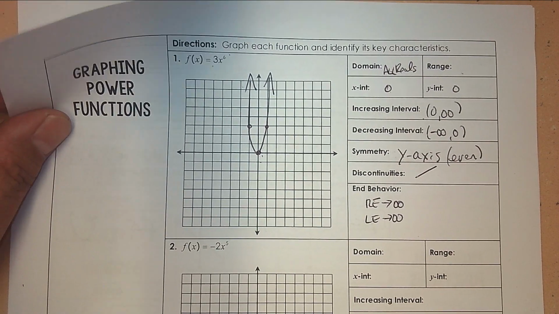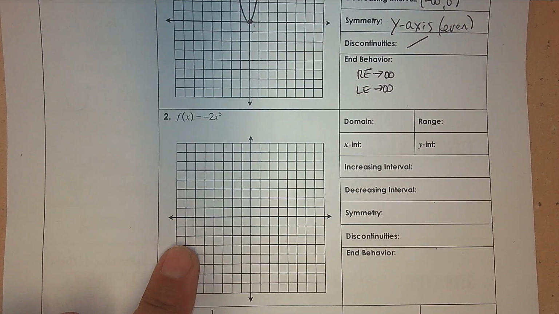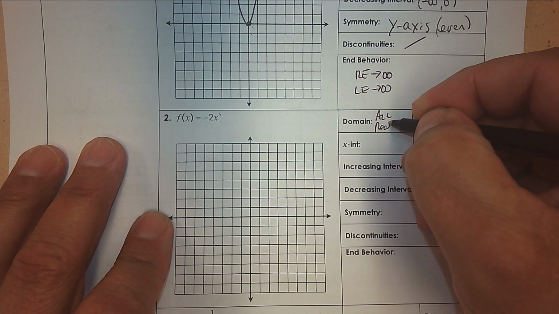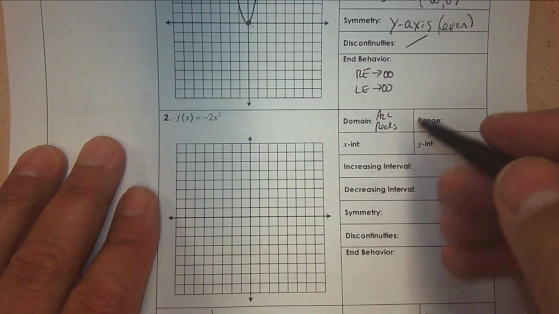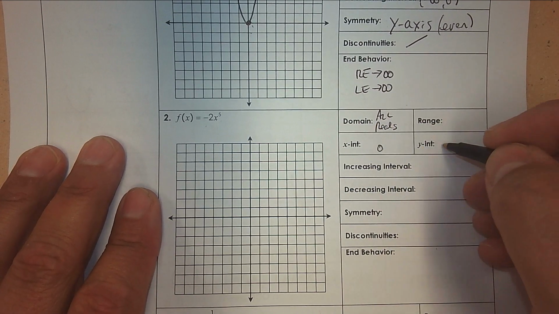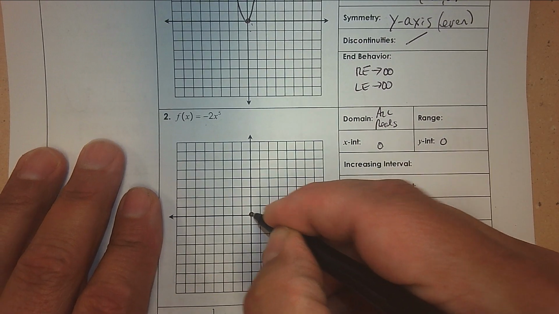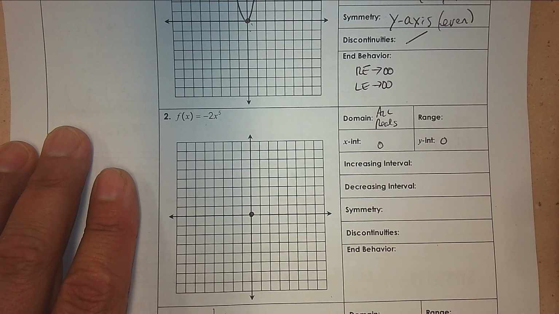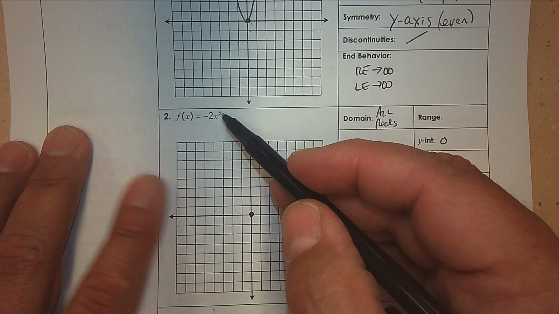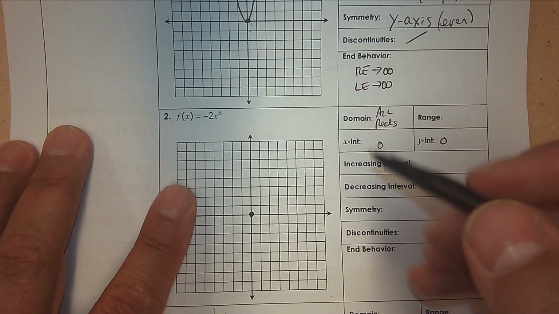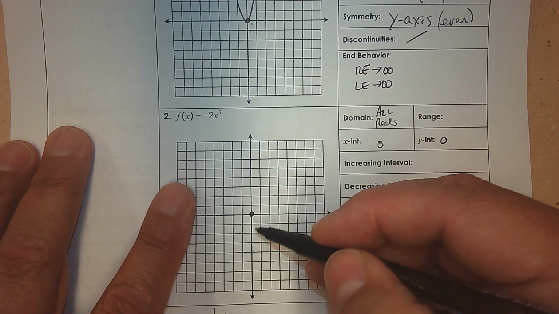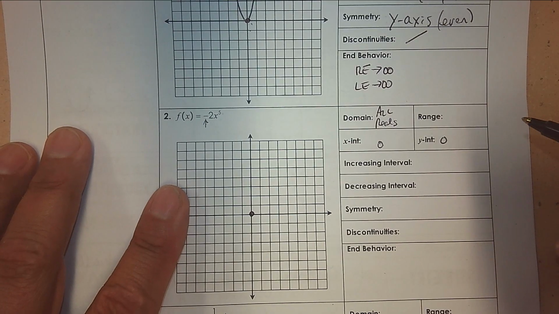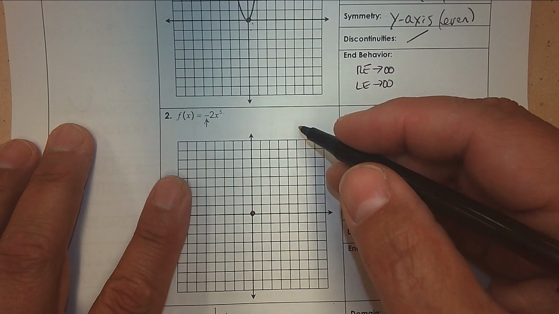and if you can graph it. So we have negative 2x to the fifth. Again, it's going to be all reals for the domain. The x and the y-intercept is going to be 0. And then, how do I know how to graph this? Well, what does an odd exponent do? What direction? Well, it normally goes up to the right and down to the left. But the second part is, there's a negative in front.